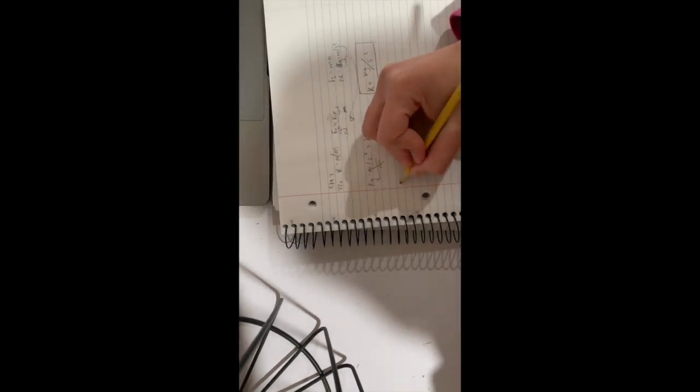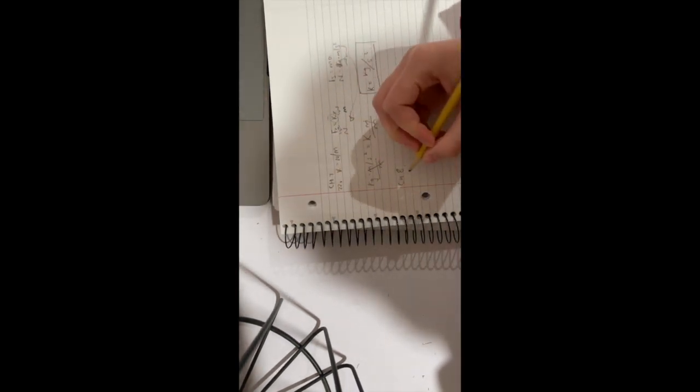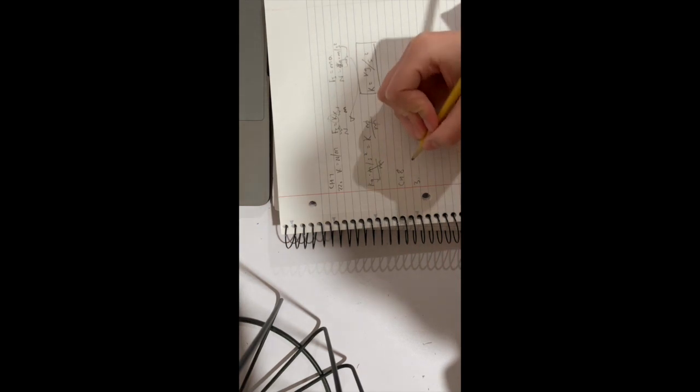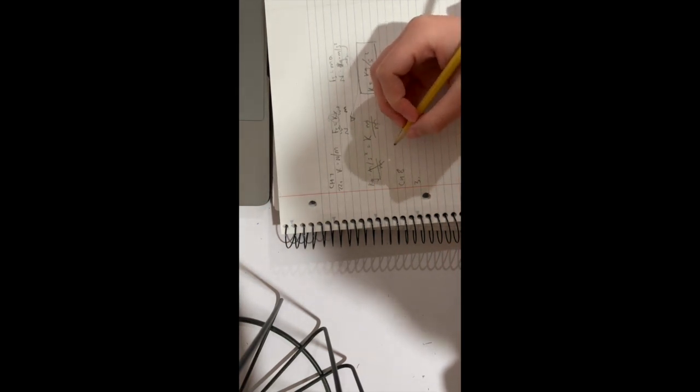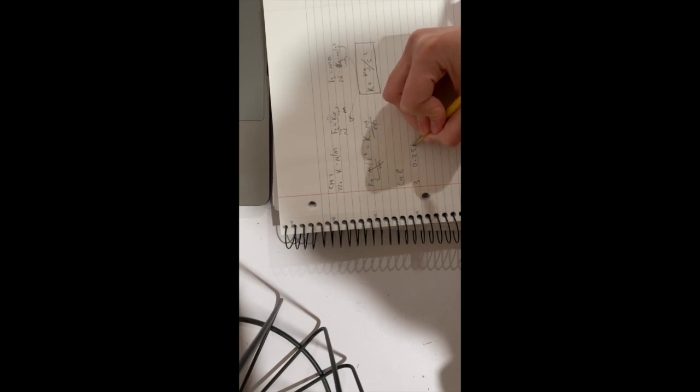So for chapter 8, I chose question number 3. It says a block of mass 0.25 kilograms is placed on top of a light vertical spring of force constant 5,000 newtons per meter and pushed downward so that the spring is compressed by 0.1 meters.